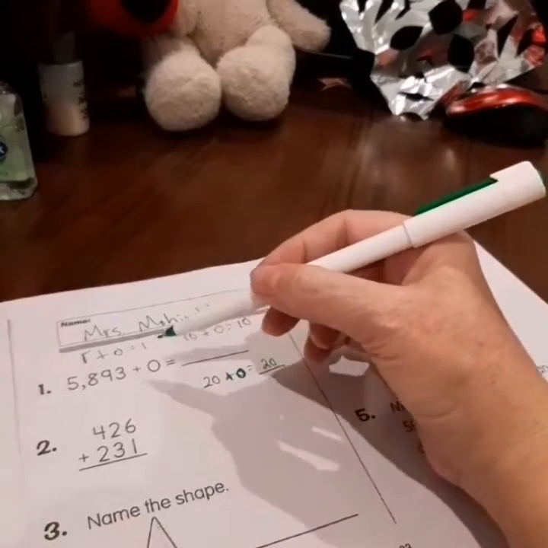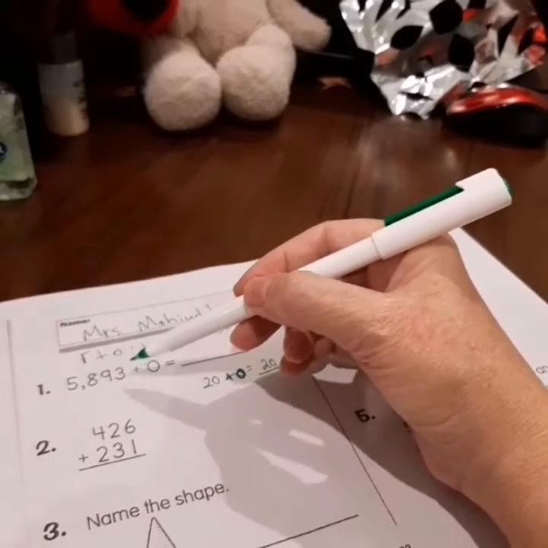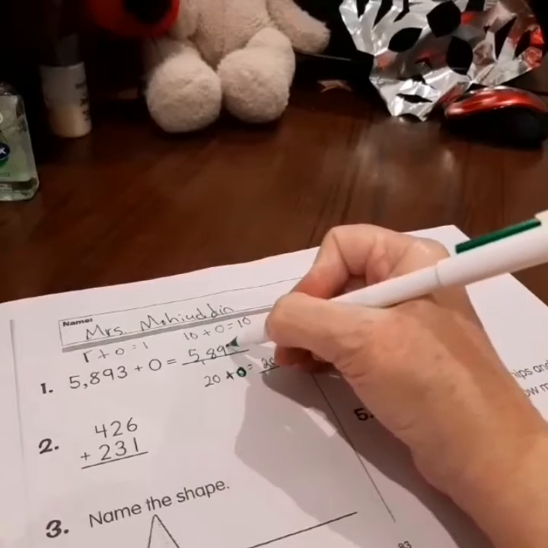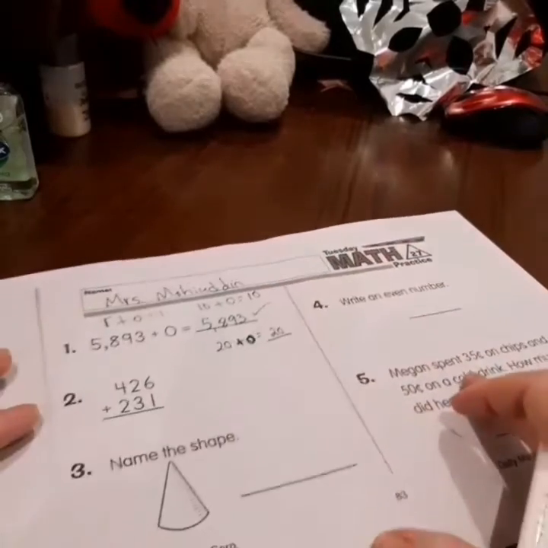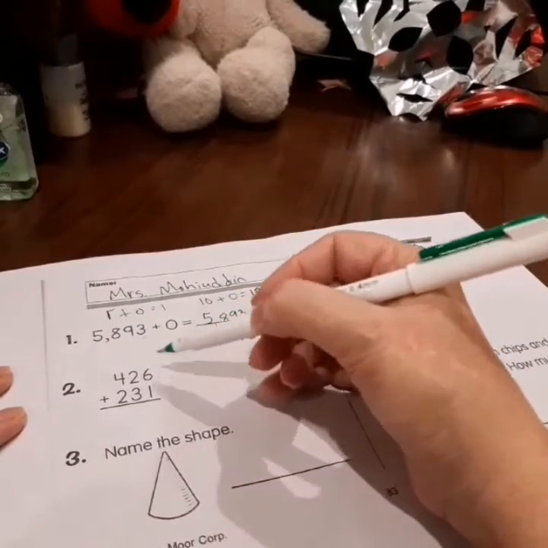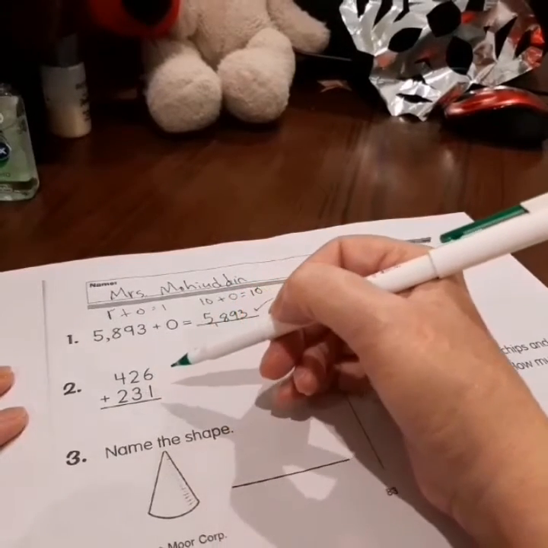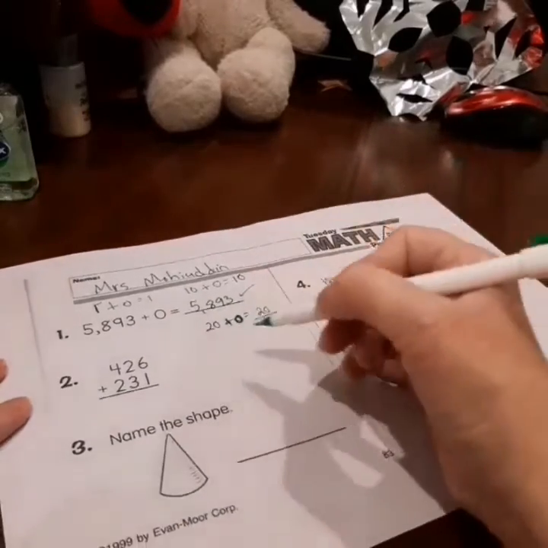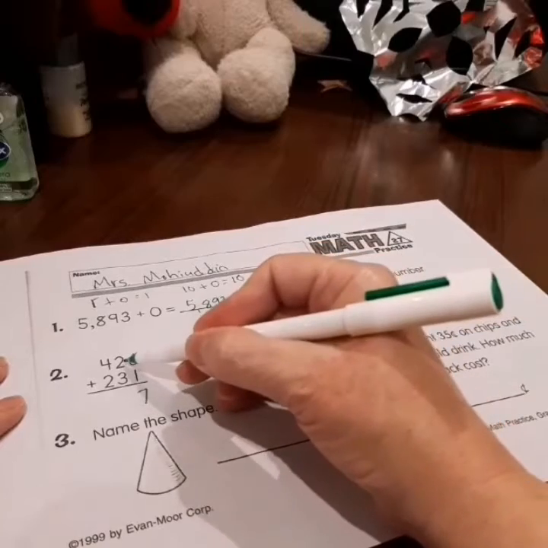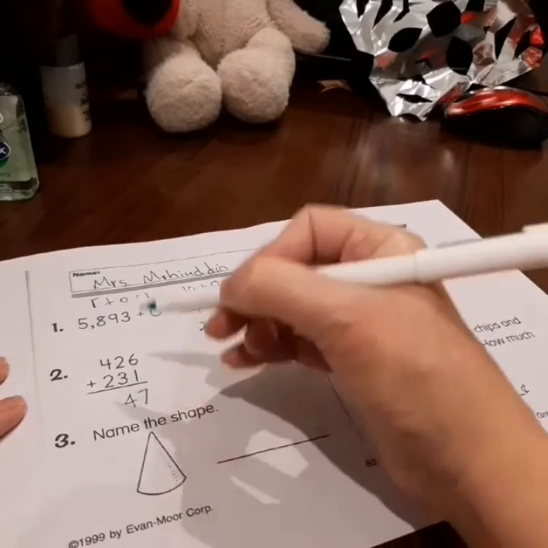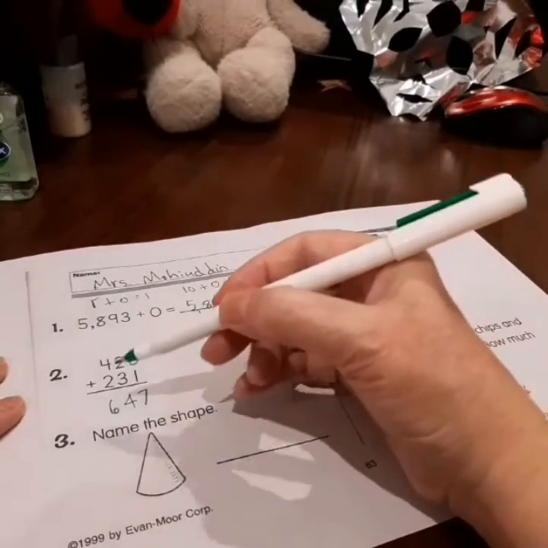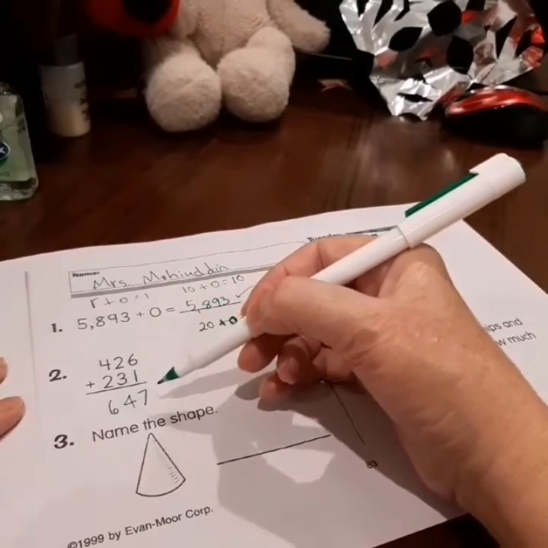So this is easy, isn't it? 5,893 plus 0 is 5,893. There we go. Good job. Okay, let's look at the next one. Okay, it's 426 plus 231. Okay, very easy. All I have to do is add. 6 plus 1 is 7. 2 plus 3 is 4. 4 plus 2 is 6. So the answer is 647.